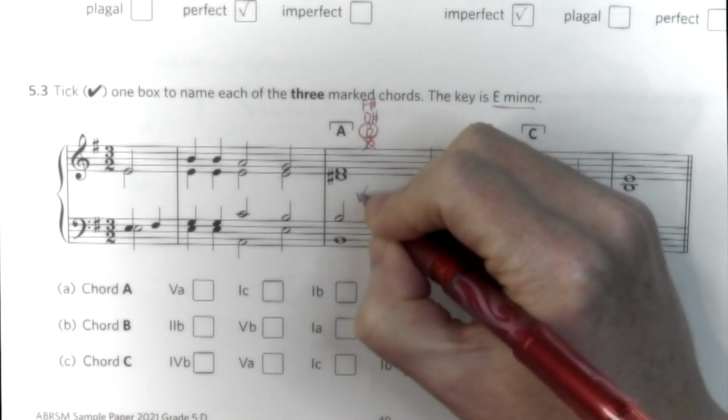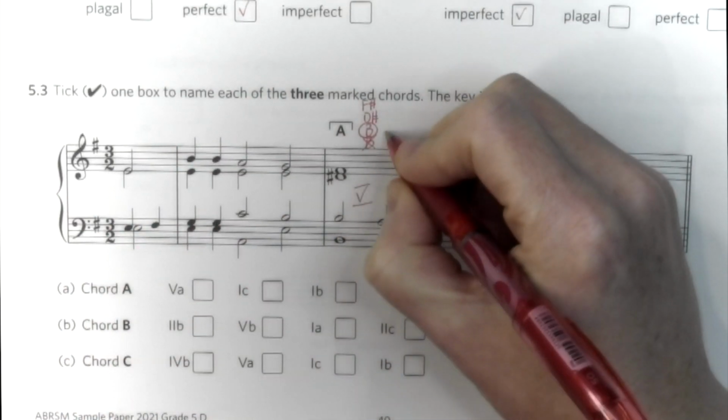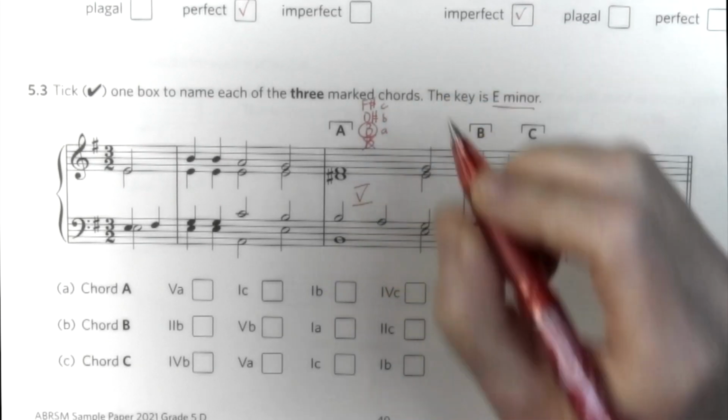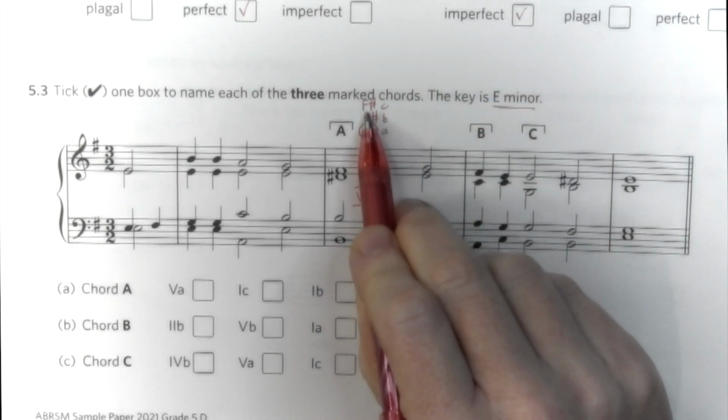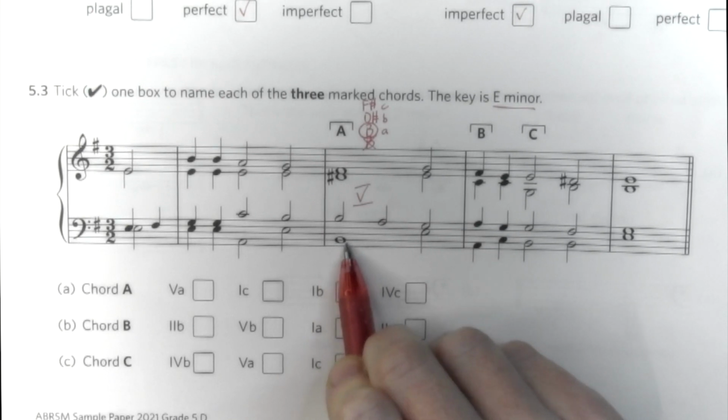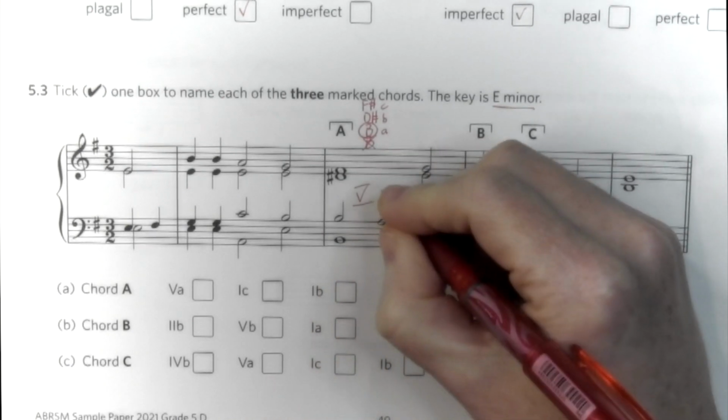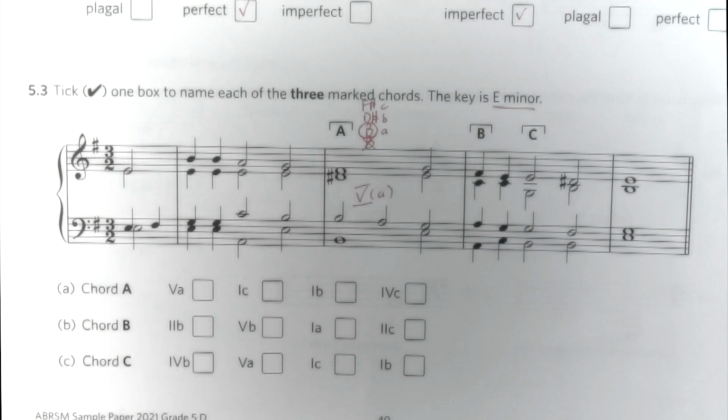So this is the fifth chord. Now, do we have at the bottom of our chord B, D or F sharp? We have B. So this is 5A, also called 5. This is it.